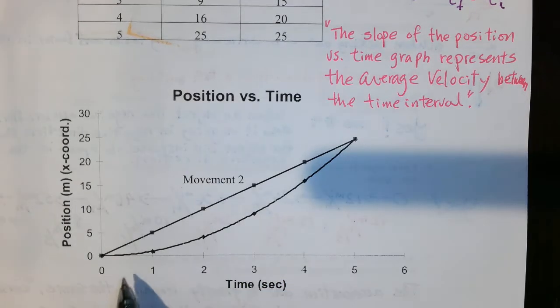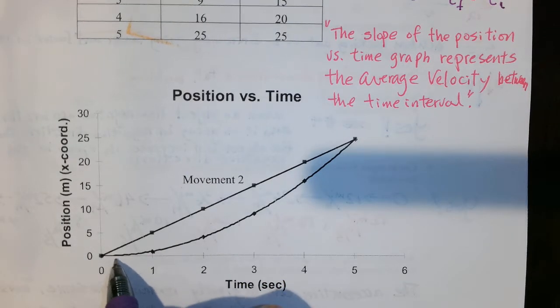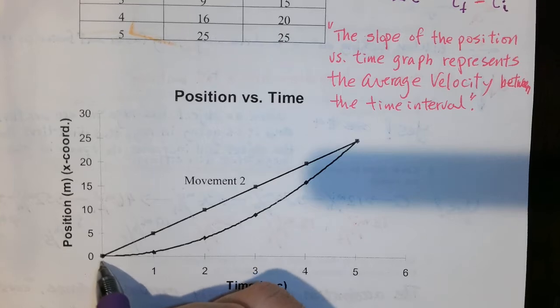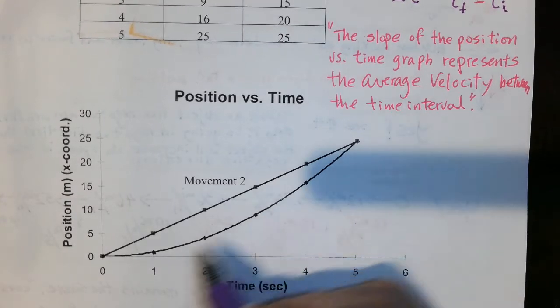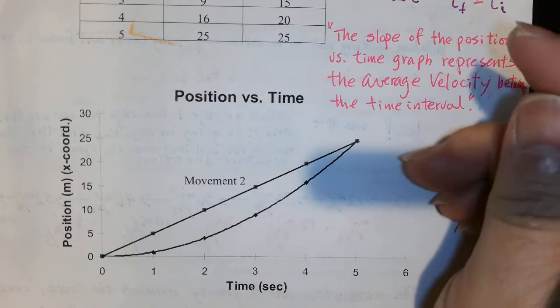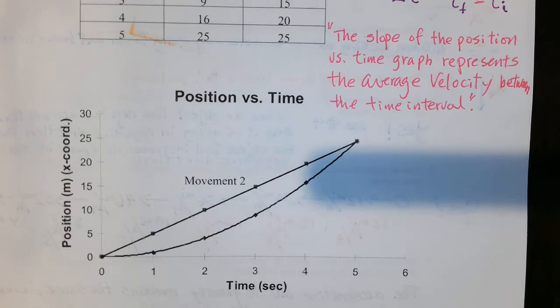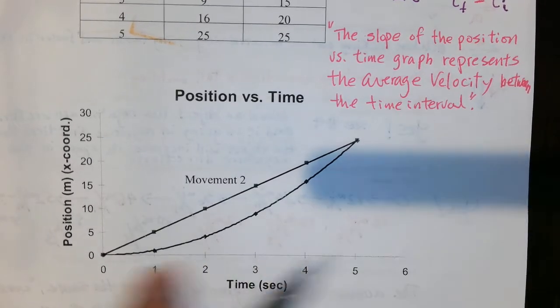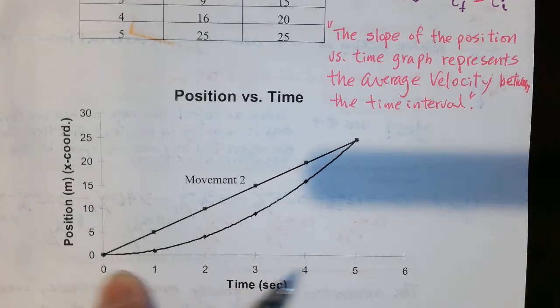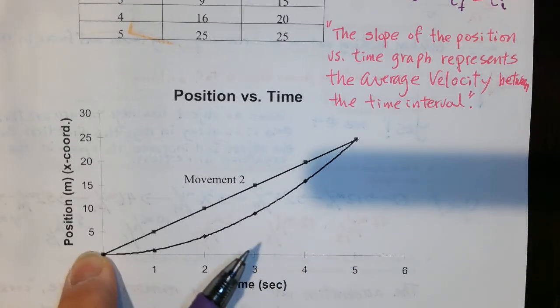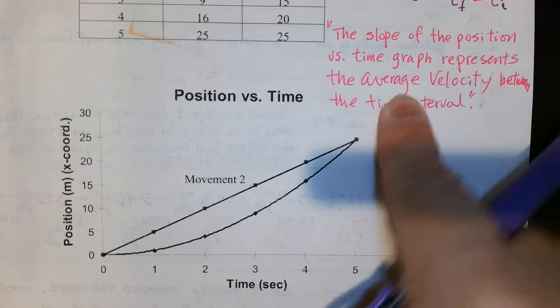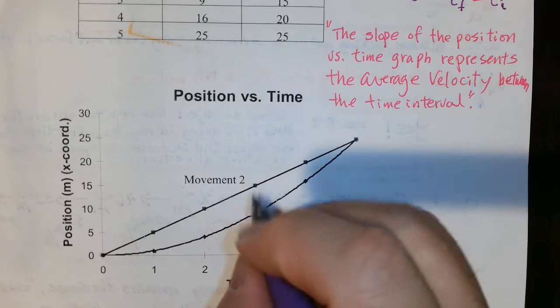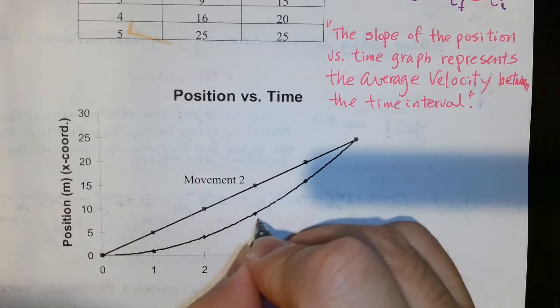So when I graph this, it does not look like a straight line. This looks like a parabola. So this parabola right here represents the motion of an object on a position versus time graph. So this is movement 1.